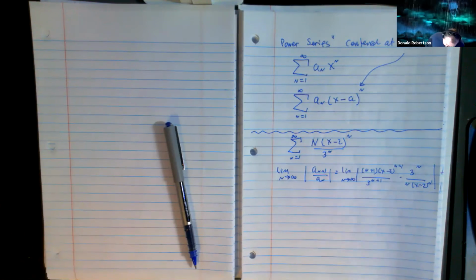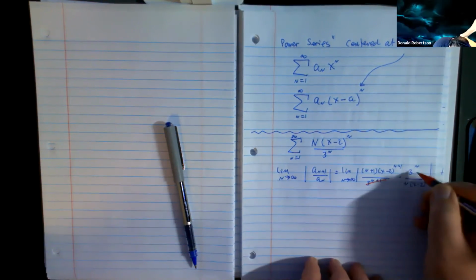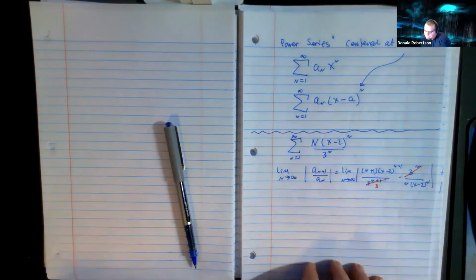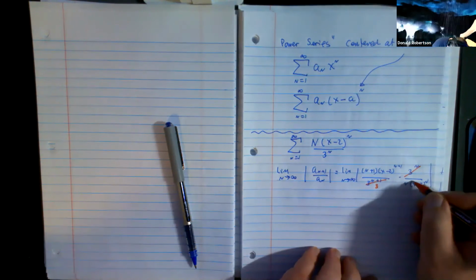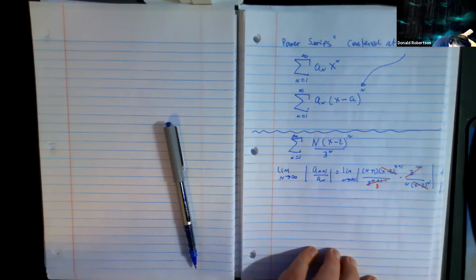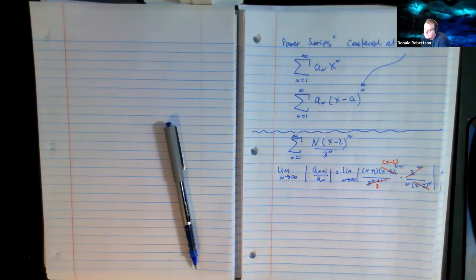So let's start cancelling things. Would you agree that the 3^(n+1) cancels with the 3^n and you're left with 3 in the bottom? And would you agree that the (x-2)^n cancels with the (x-2)^(n+1), and that leaves an x minus 2 behind?